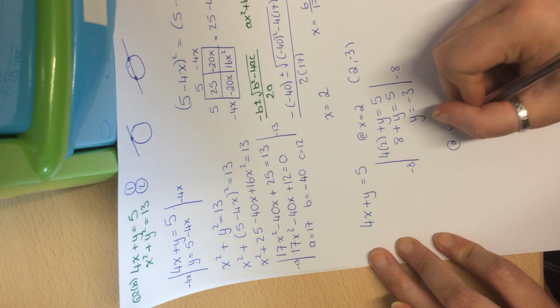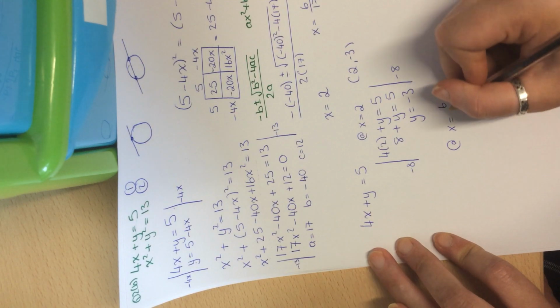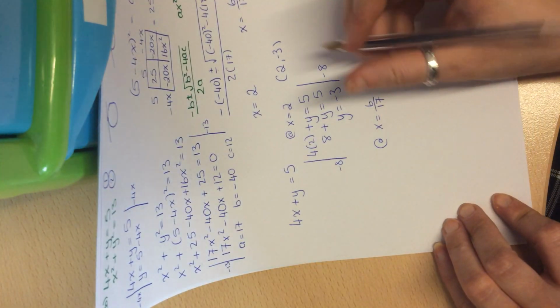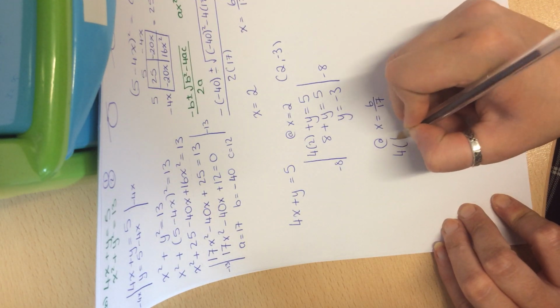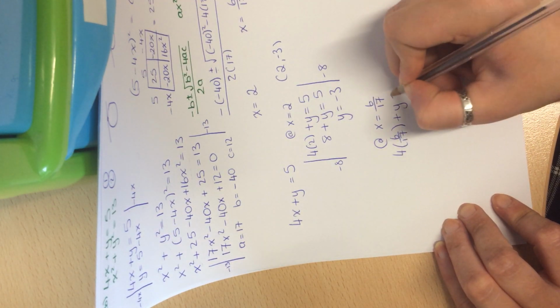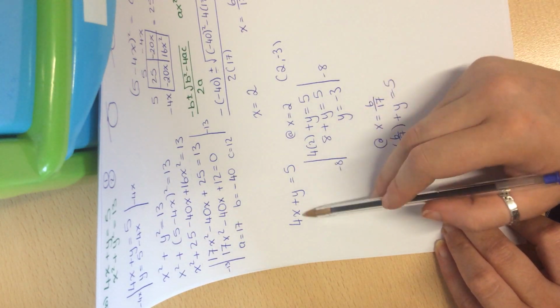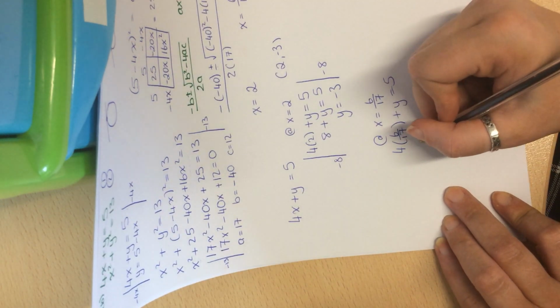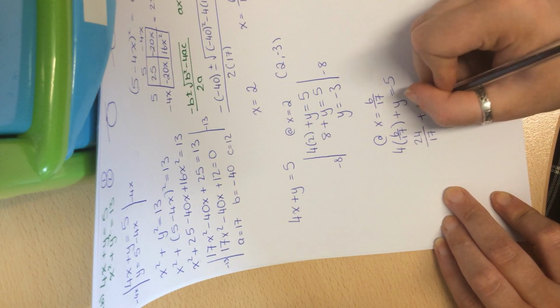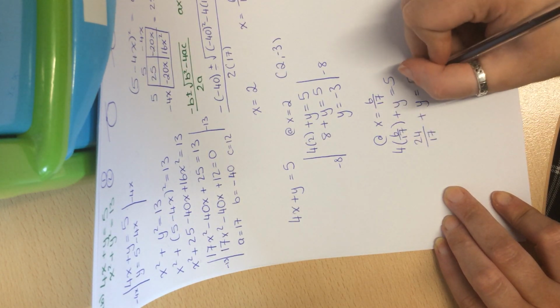Now what about at x equal to 6 over 17? I can go 4 times 6 over 17 plus y equals 5. Again, I'm just filling in this equation and replacing the x. So this is going to be 24 over 17 plus y equals 5.